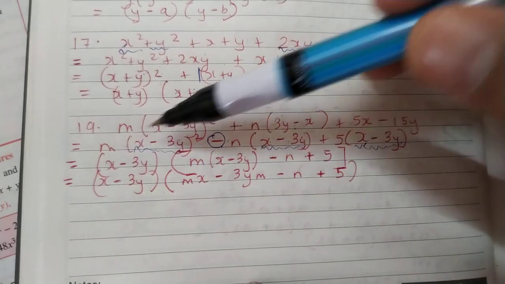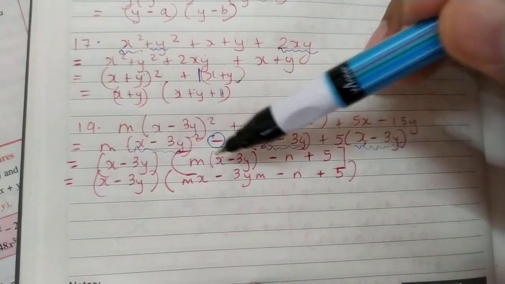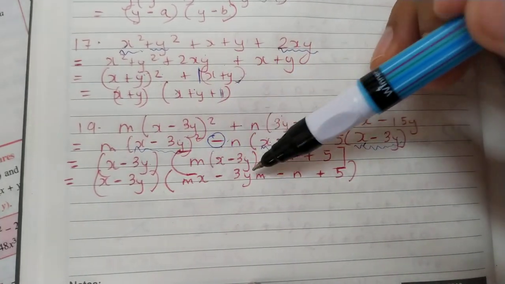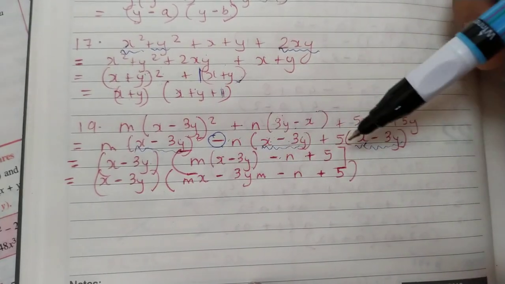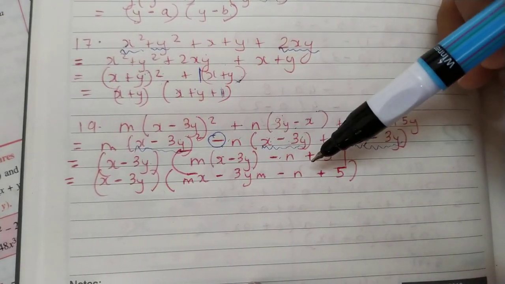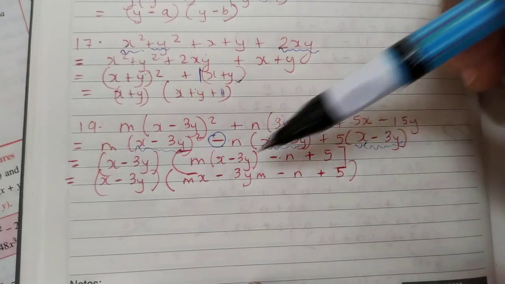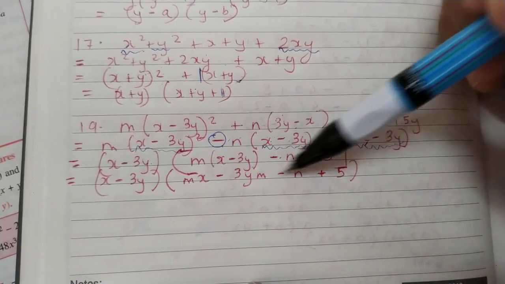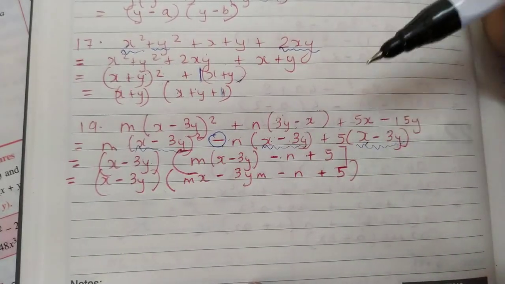Here, what is left? M is left. And one more bracket is left because there was a square out here. Next, minus n is left here. And here plus 5 is left. Next, just open the bracket. Can you do anything else? Can I take out something common? Cancellations? Nothing. So this is the final answer.